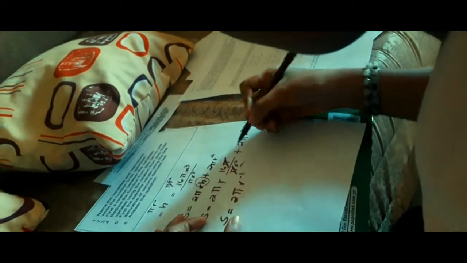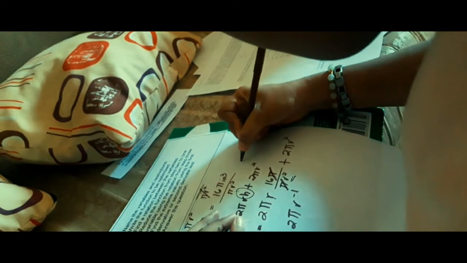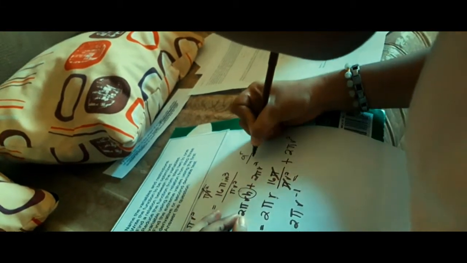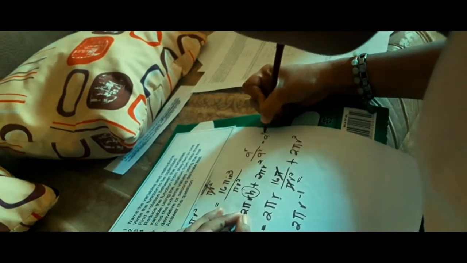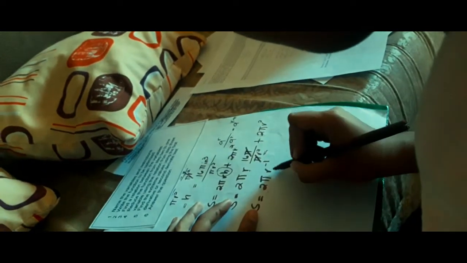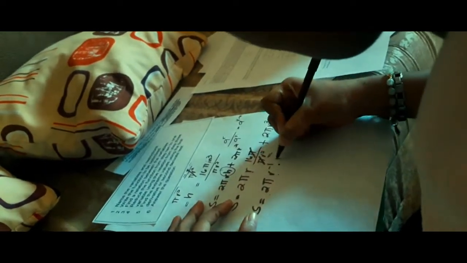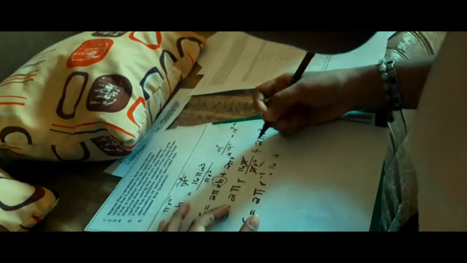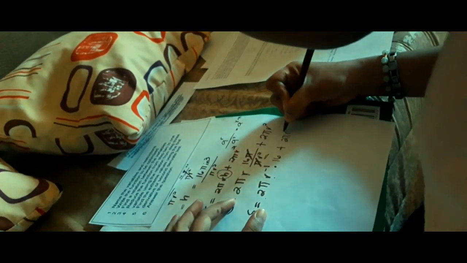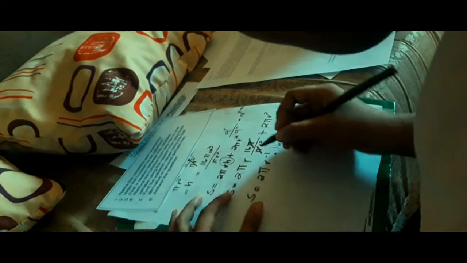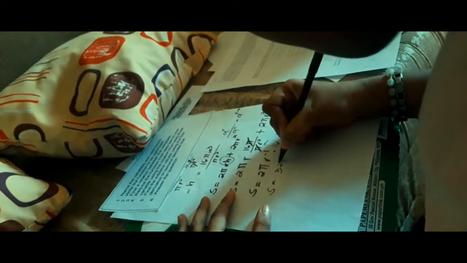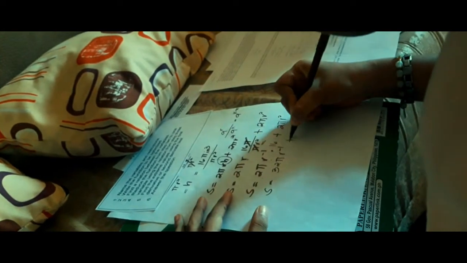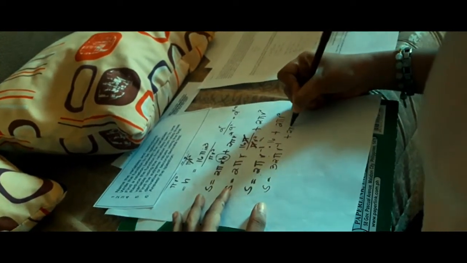We have a formula that a to the r over a to the n is equivalent to a to the r minus n. That's how we got here. Next, we multiply it by pi r to the negative 1 plus 2 pi r.